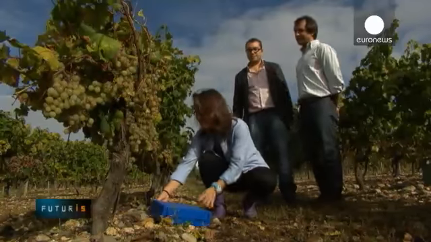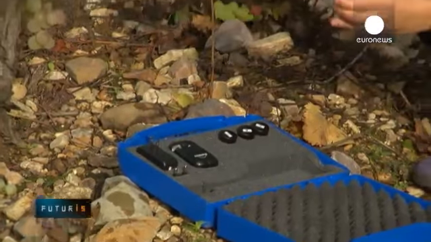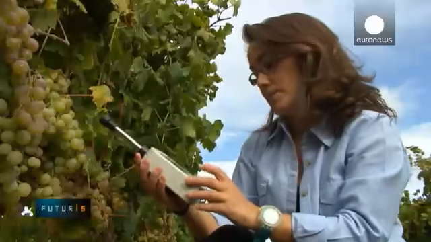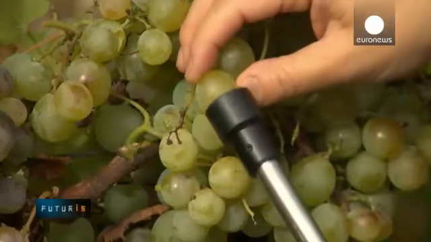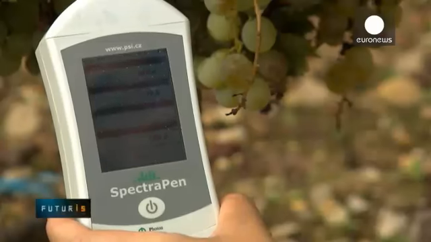At this vineyard in Portugal, a different type of grape harvest is underway. Researchers are testing a small device called Wine Pen. It can, quite literally, write down what's deep inside the grapes.